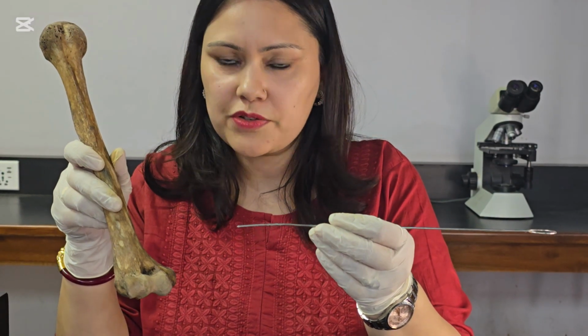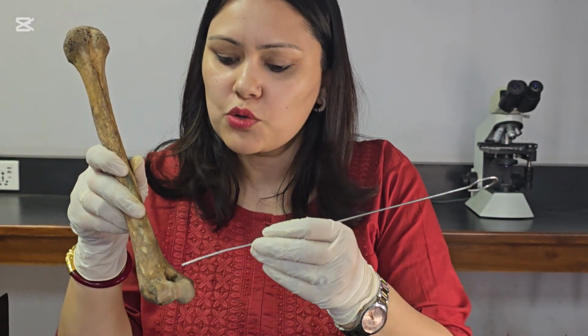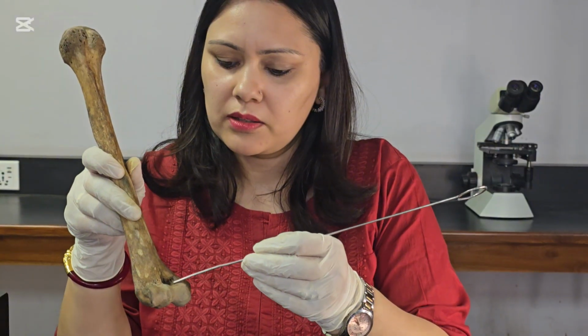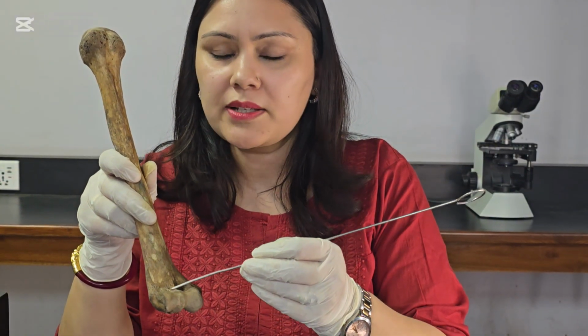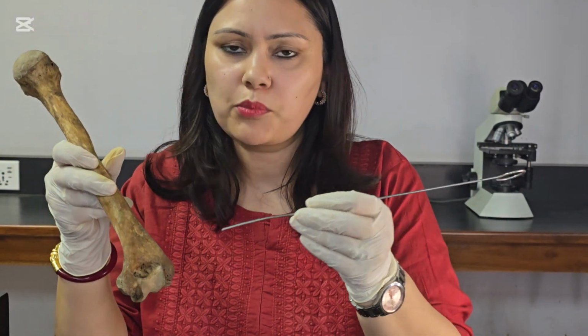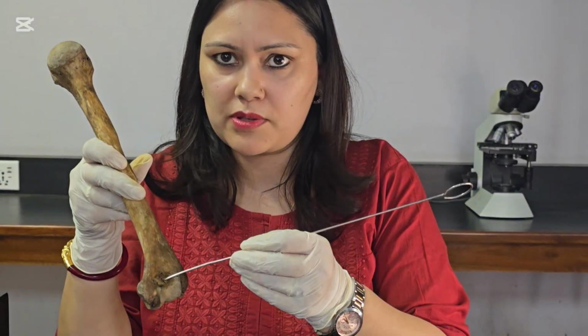The lower end of the humerus also bears 3 fat-filled fossae, 2 anteriorly, the coronoid fossa, the radial fossa, and 1 posteriorly, the olecranon fossa.